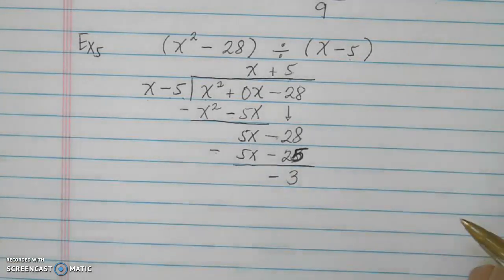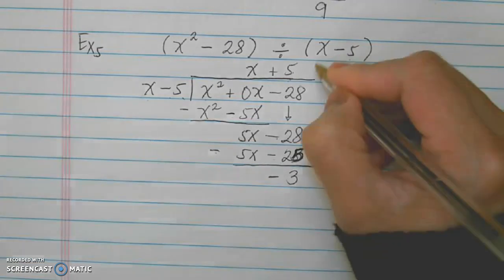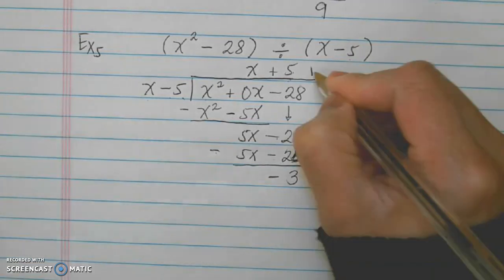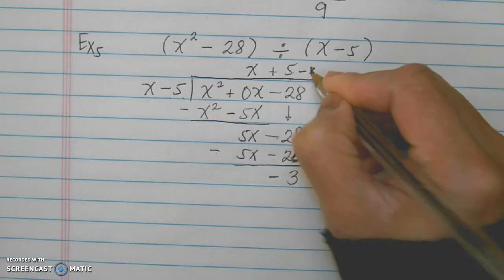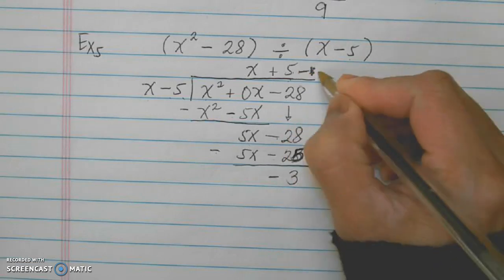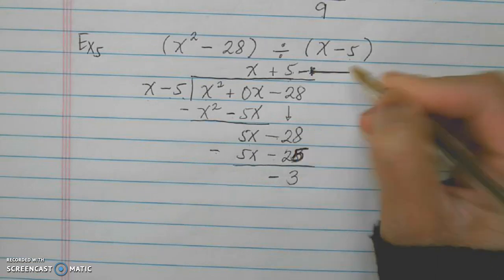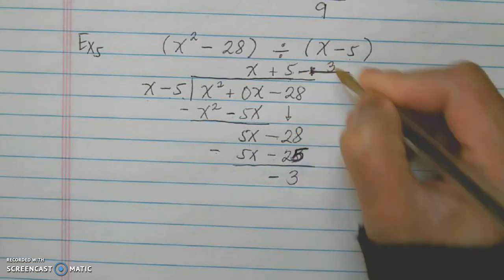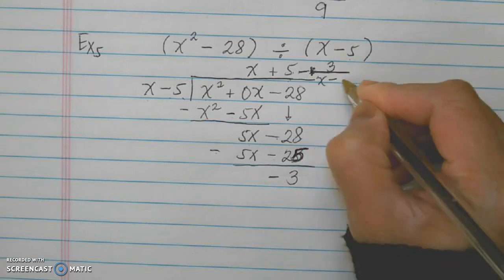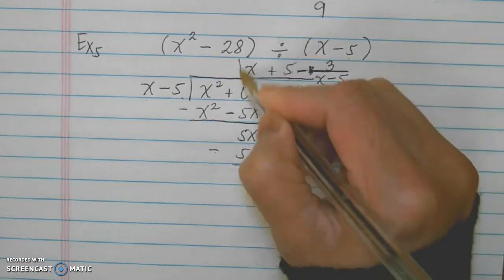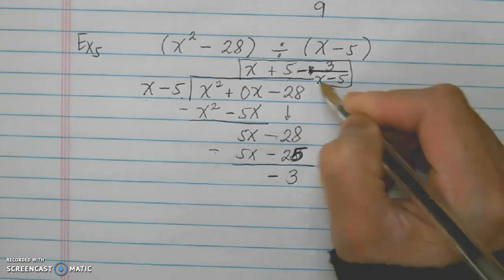And that's your remainder. So we're going to write that down. My bad, this is now a negative. Okay, that's a negative 3. So that's a negative, and then the fraction, negative 3 over x minus 5. This is your whole quotient.